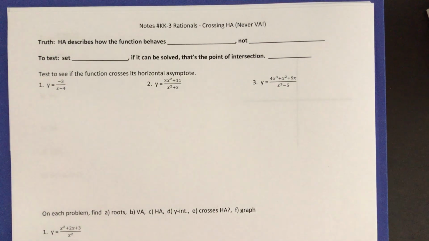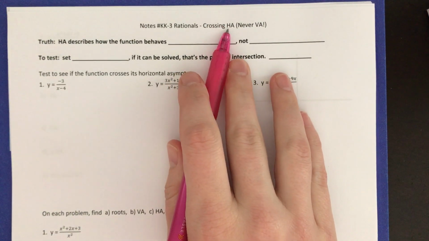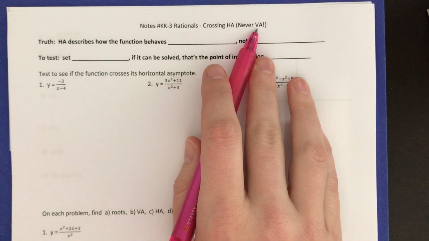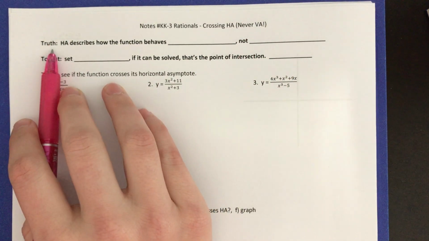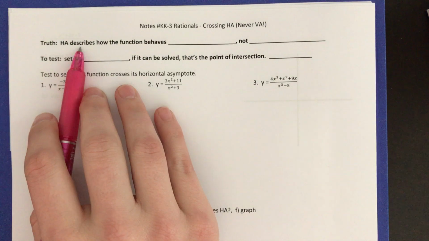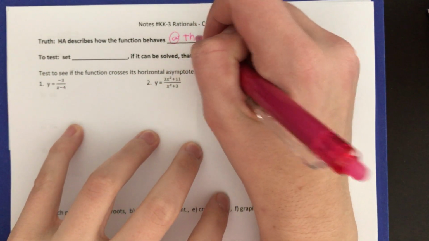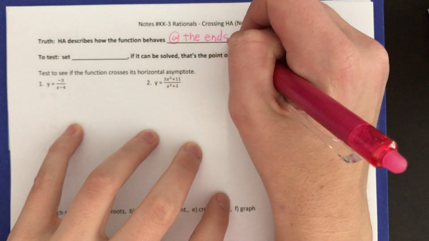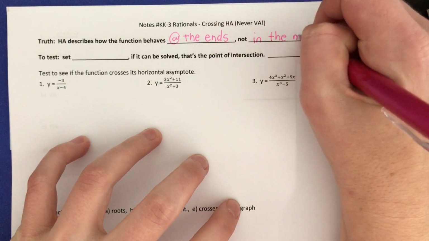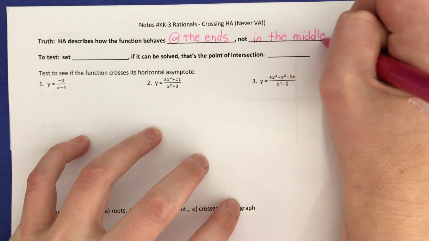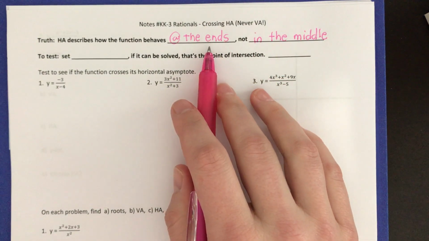Today we're looking at notes KK-3, rationals, crossing the HA, crossing the horizontal asymptote, never the vertical asymptote. So I have to tell you the truth. We've been holding stuff back from you all these years. The HA actually describes how the function behaves at the ends, not in the middle. So you can cross through an HA. Okay, never a VA, but you can cross through the HA.